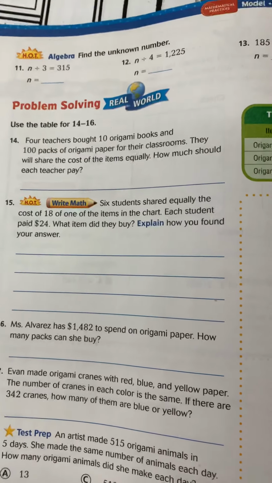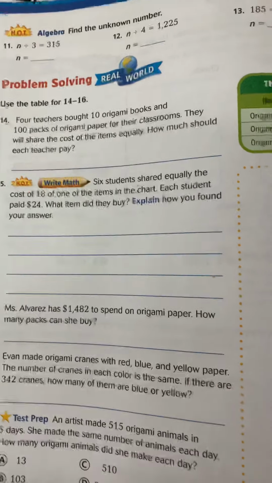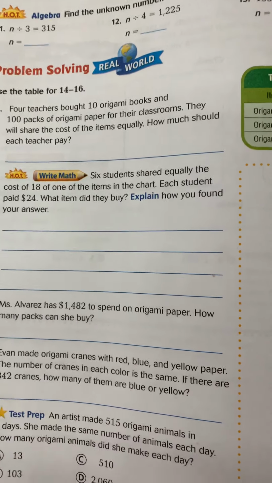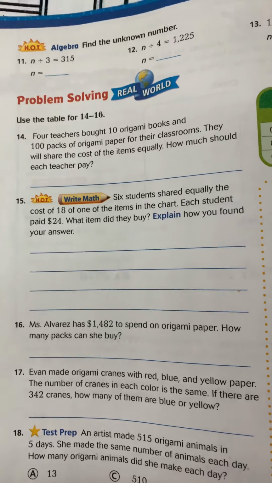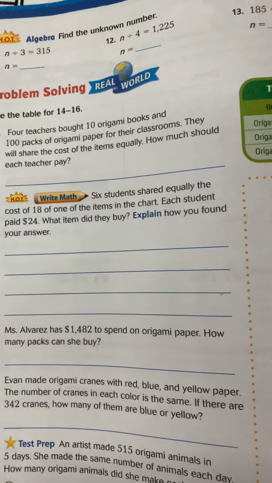I wanted to show you how to do problem 11 and then let you go ahead and do 12 and 13. But let me show you first how to do 11 because this is a little tricky. This is algebra, finding the unknown number. Now, you know how to do all of these things. It's probably just the way to think about it. So I'm going to go ahead and transfer over here and show you what I'm writing.